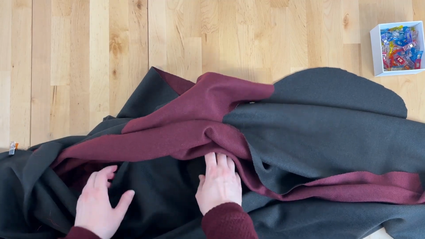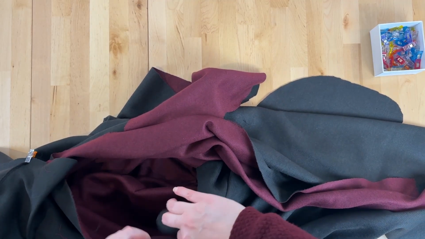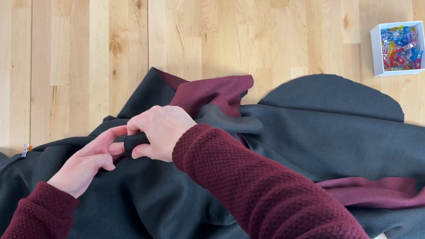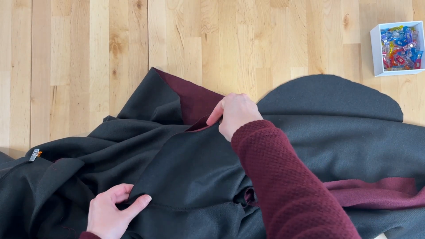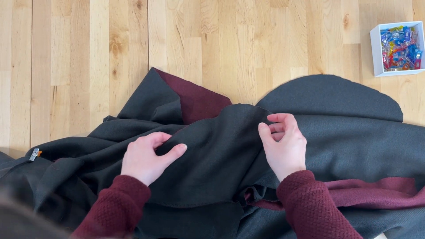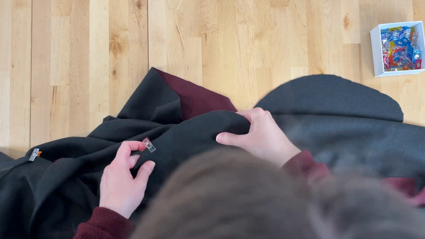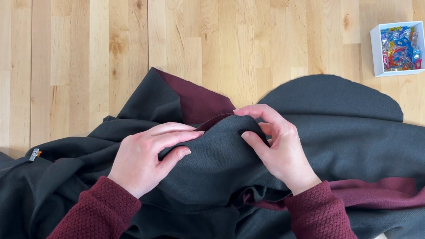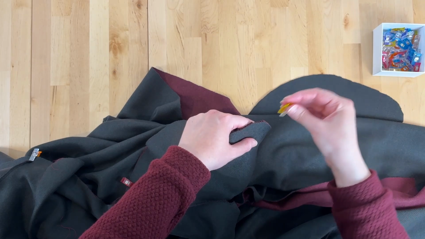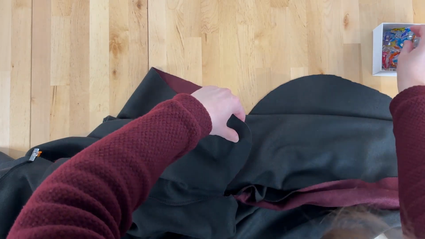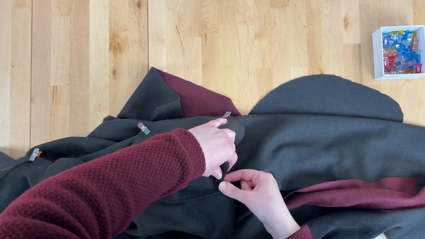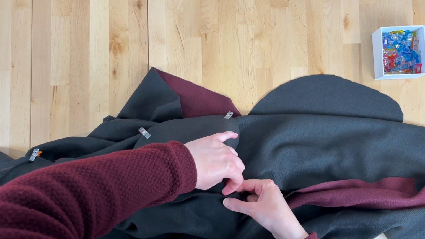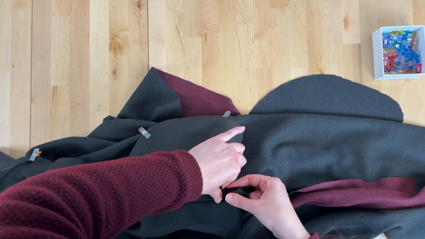And here I need to actually join the pockets. And the pockets will be treated as if they have always been in this place at the side seam. In theory, you could actually cut these already in place if you want to. Might be a bit of fabric waste, but in theory you could.